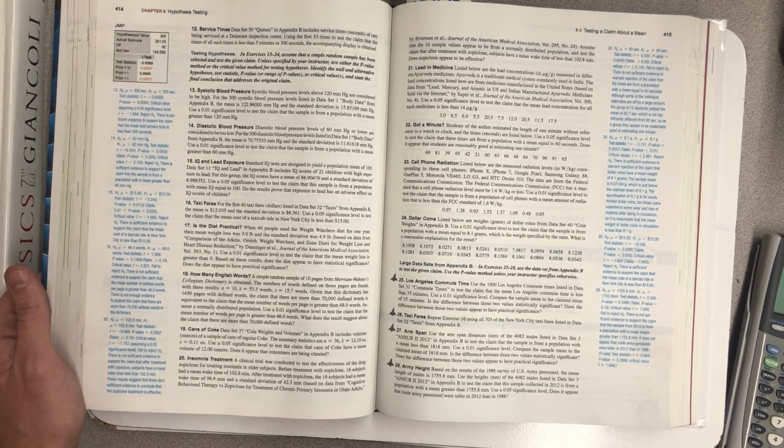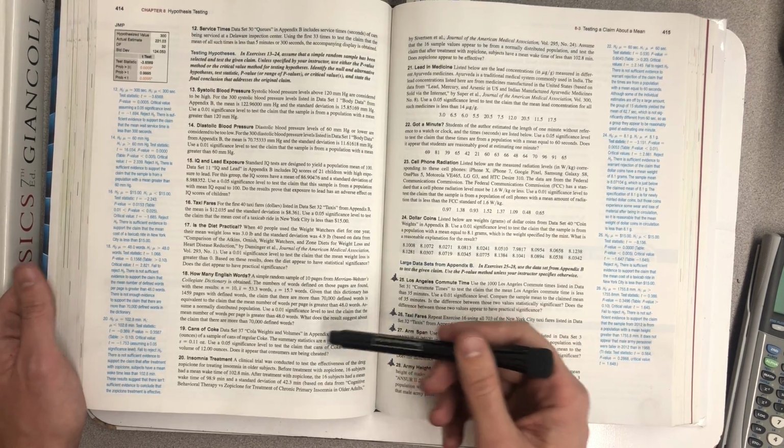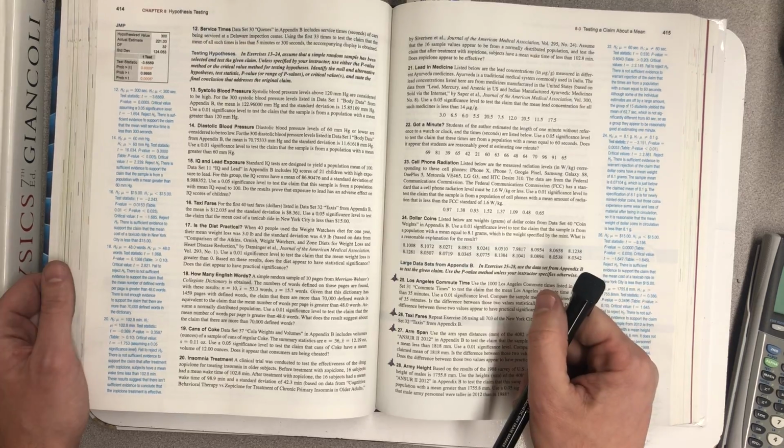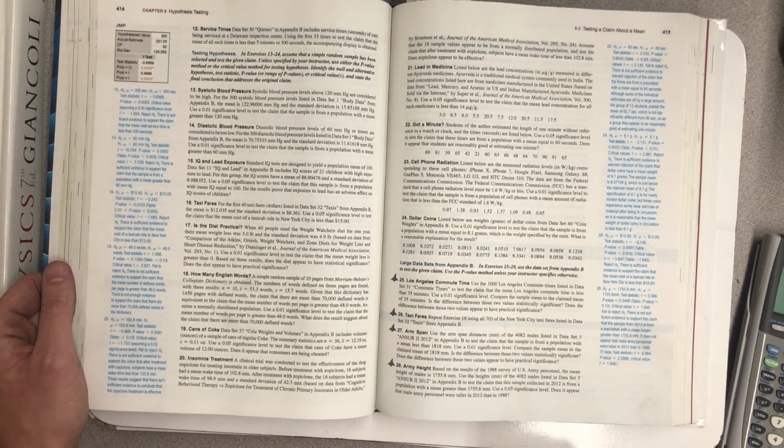The summary statistics are N equals 36, X bar is 12.19 ounces, and S equals 0.11 ounces. Use a 0.05 significance level to test the claim that cans of Coke have a mean volume of 12 ounces. Does it appear that consumers are being cheated?